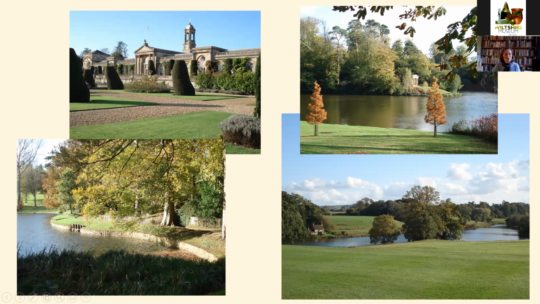This shows us the dam that Capability Brown built, and I always think of his dams and this one being straight, but quite clearly it's not. It's quite curved, isn't it? And there are sluice gates here to control the flow of water out of the lake.